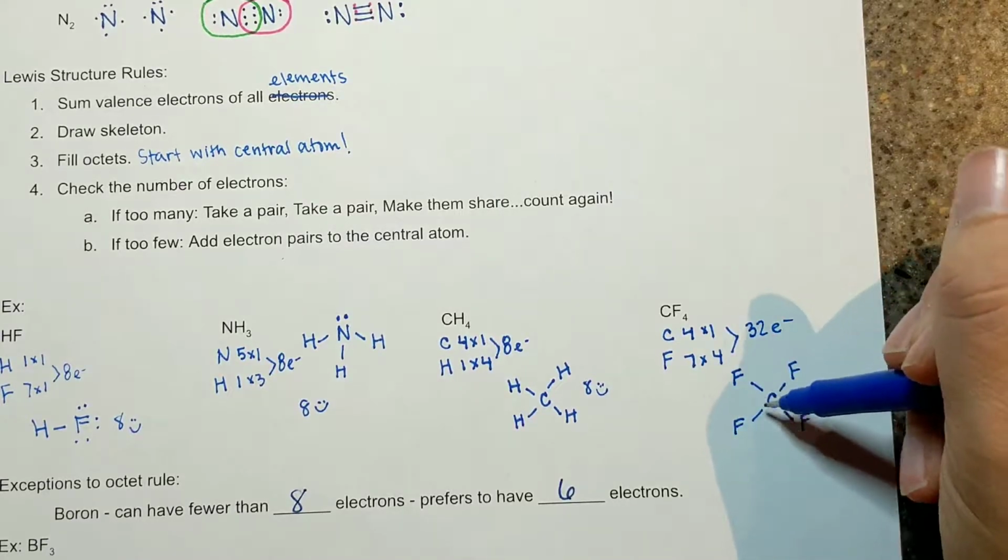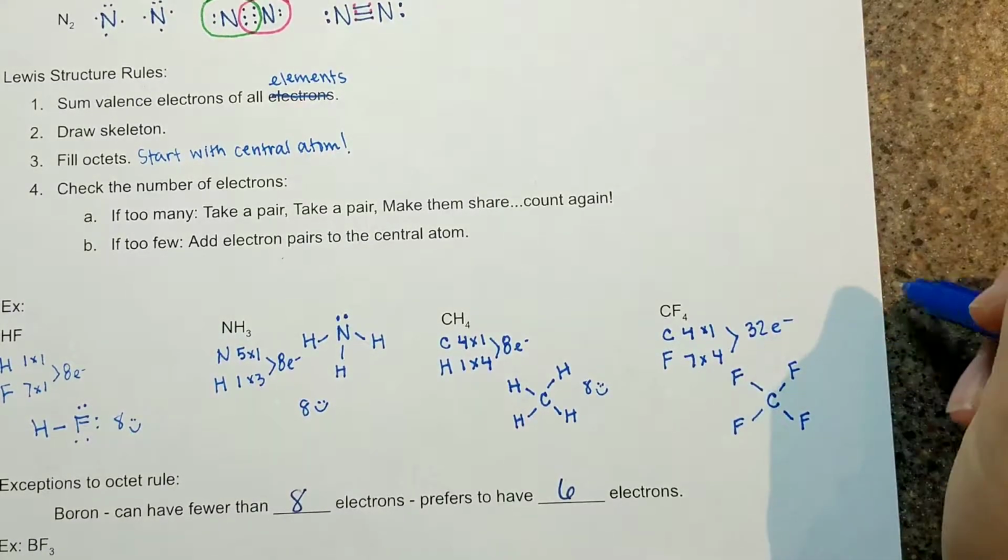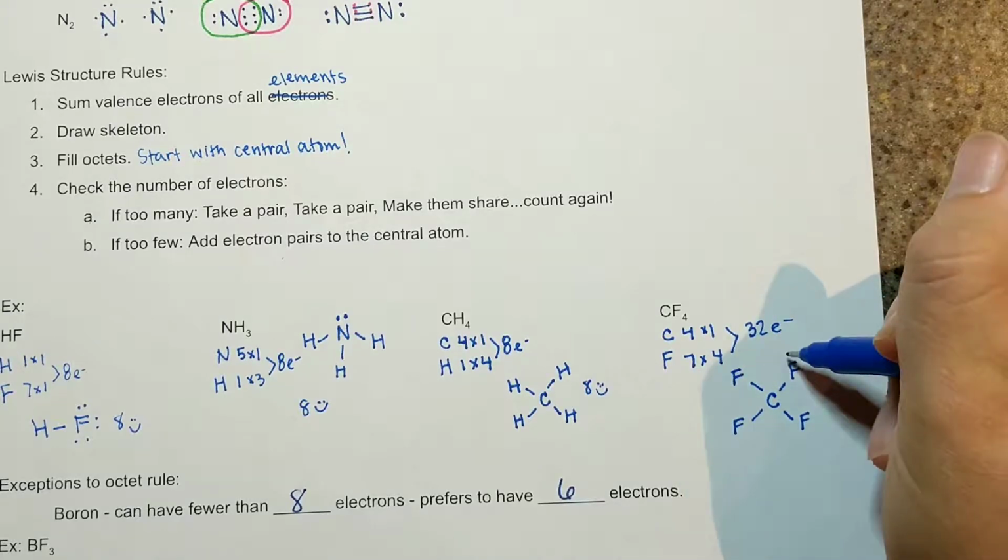Carbon wants 8, and it has 8 here. And so then I go to my peripheral atoms, my fluorine. Each fluorine has 2 already, so it needs 6 more.